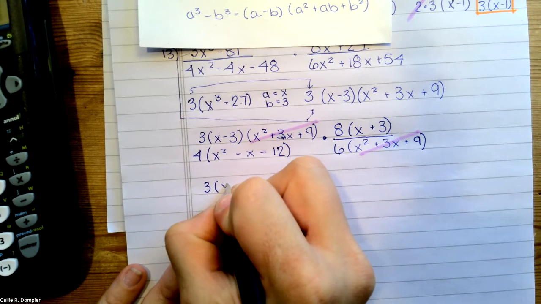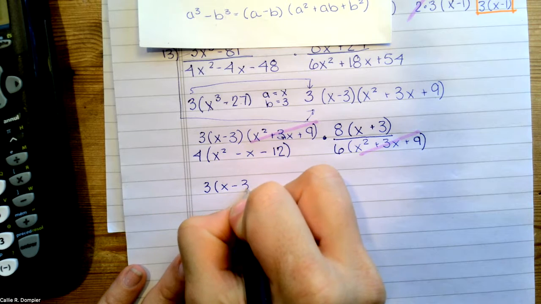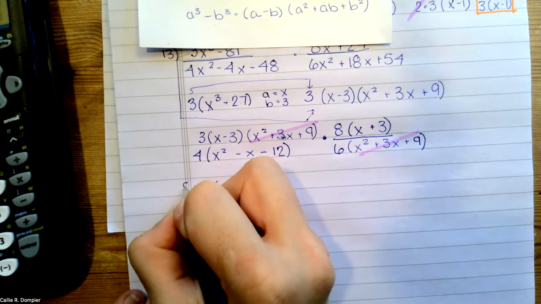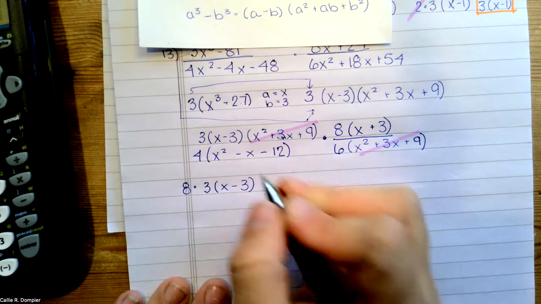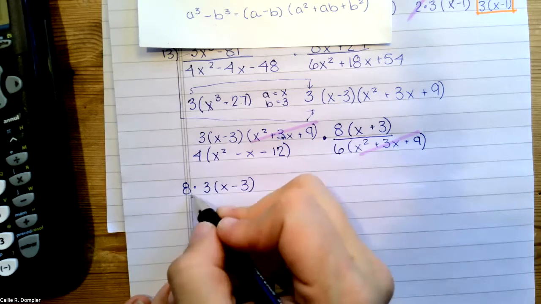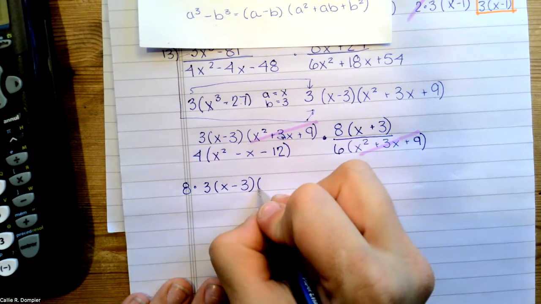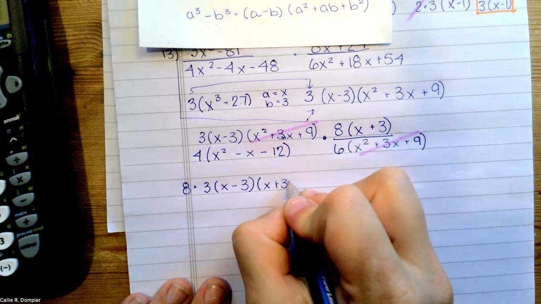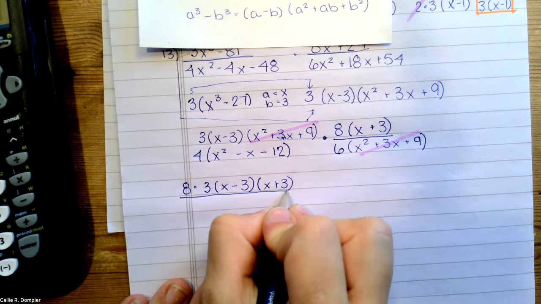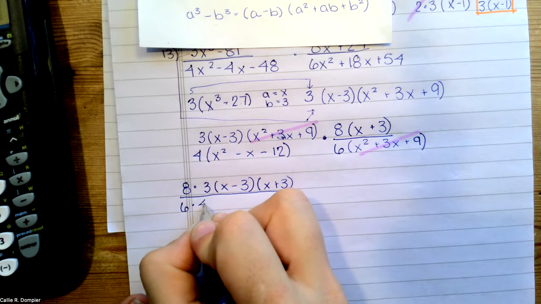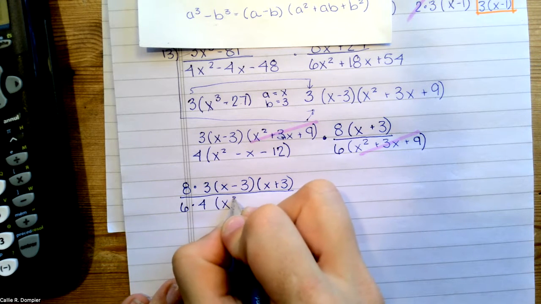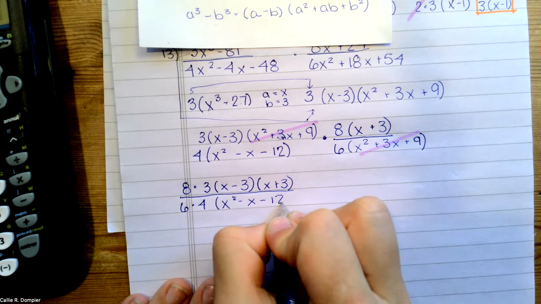3 times x minus 3, sorry, times that 8. So I'll put the 8 out in front. It doesn't matter what order you put them in, but I'll put the whole numbers first. 3 times 8 times x minus 3 times x plus 3. On the bottom, we have 6 times 4 times x squared minus x minus 12.